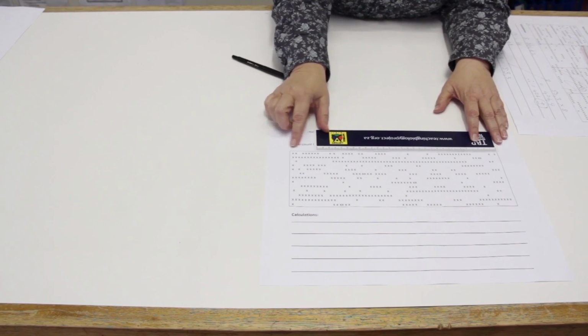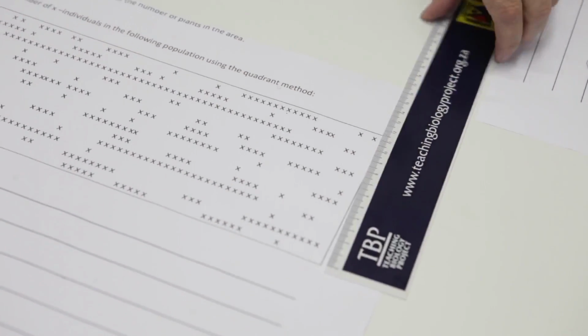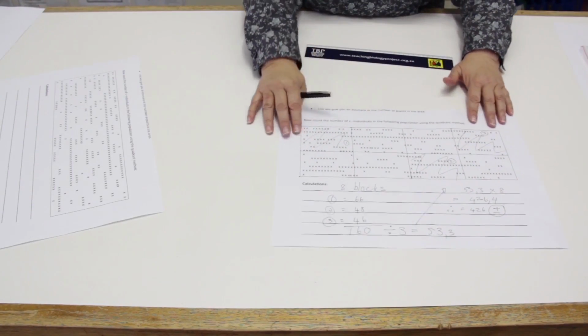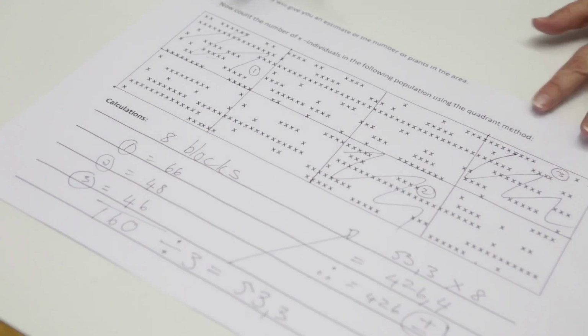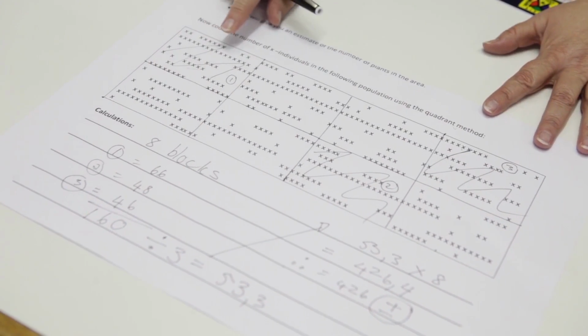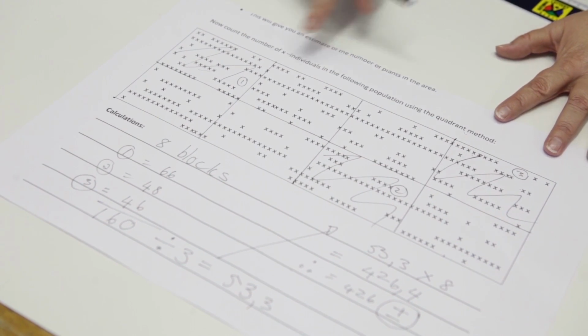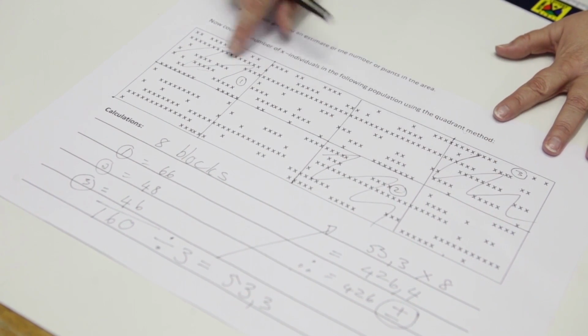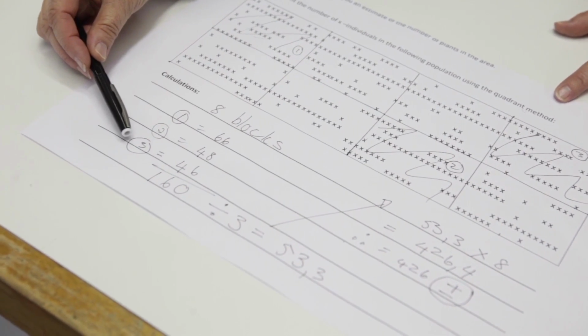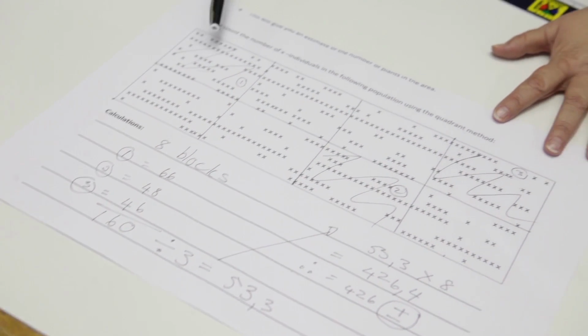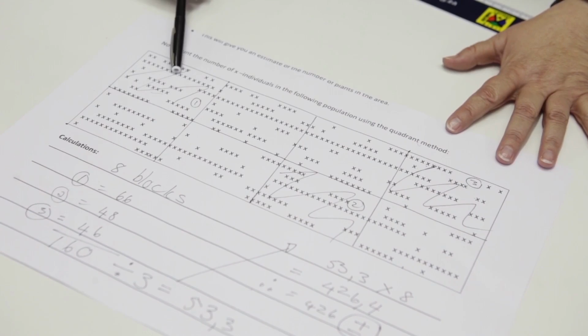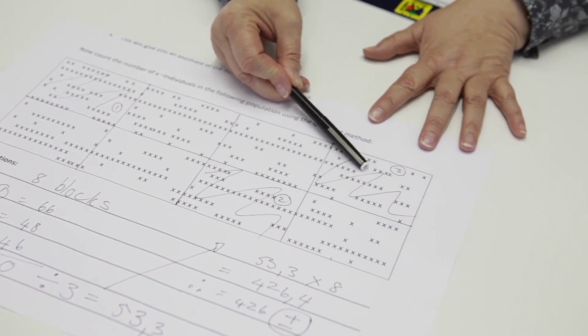In other words, to see how big the block is. And I can measure it that side and divide it into smaller blocks. Now here I've got a finished product to show you what it looks like. I've divided this block into 8 smaller blocks, and I randomly selected 3 of those blocks, numbers 1, 2 and 3. And I counted the number of crosses in each of these blocks.